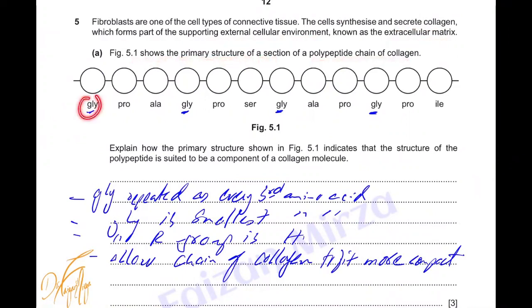You can see Gly means glycine. A lot of glycine molecules are there, amino acids, including other amino acids as well. So this is first, second, third, and fourth. So every third amino acid apparently is glycine. So this looks like collagen. Explain how the primary structure is shown in Figure 5.1.